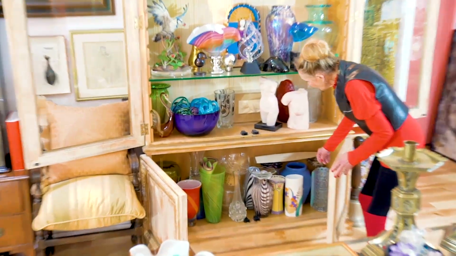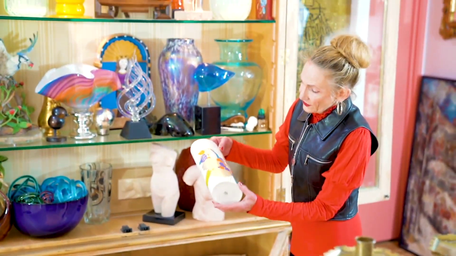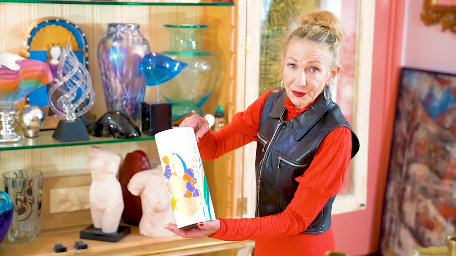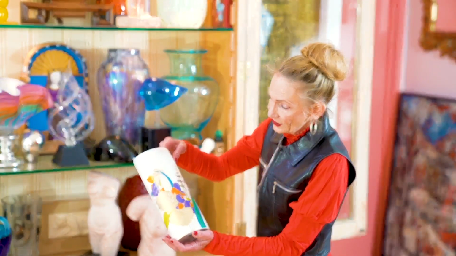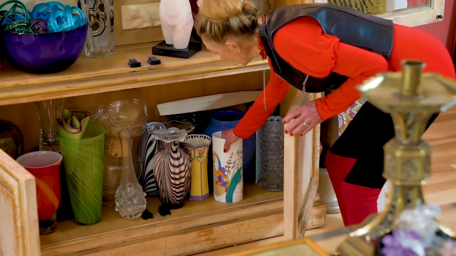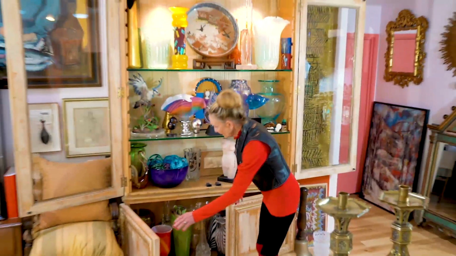The one exception, of course, is maybe this piece, which is Rosenthal. And Rosenthal is a beautiful china that's actually made in the 1950s, 1960s in Germany. And I happen to love Rosenthal. Again, I love the colors of this. So a number of glass pieces and porcelain pieces for flower arranging in my china cabinet.